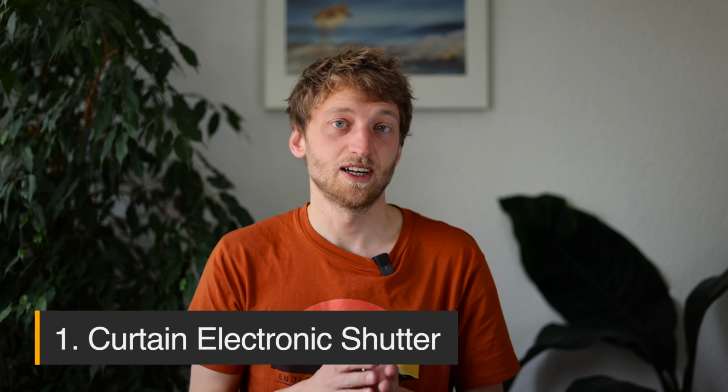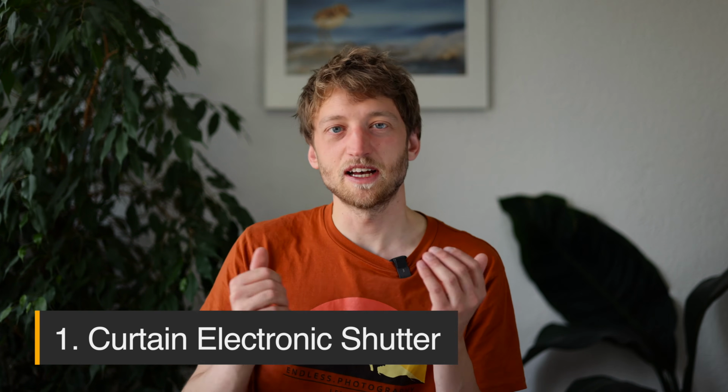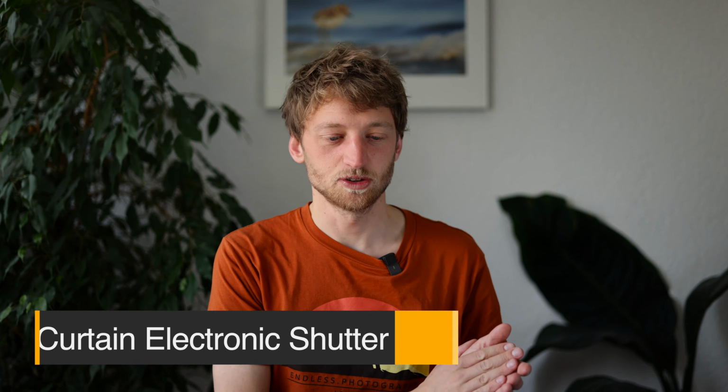The next shutter type I want to cover is the first curtain electronic shutter. It's kind of a hybrid between the mechanical and the electronic shutter. Basically the exposure gets started electronically, so again you have the live feed through your viewfinder. When you press the button, the camera will start the exposure electronically, so without the shutter closing and opening, but for finishing the exposure it will close the curtain.